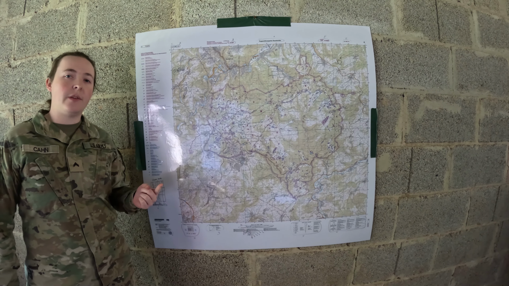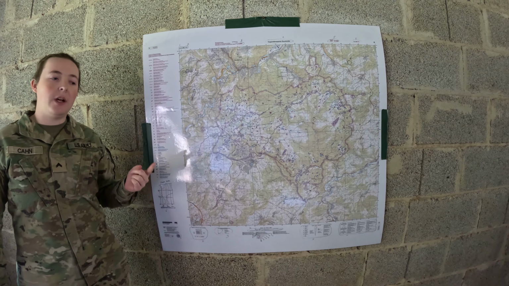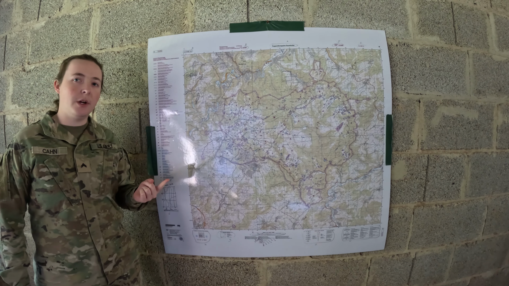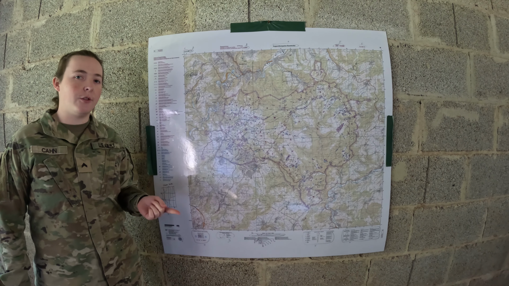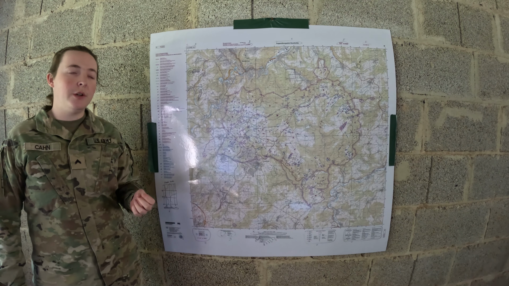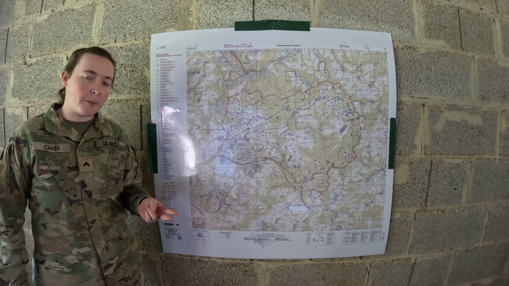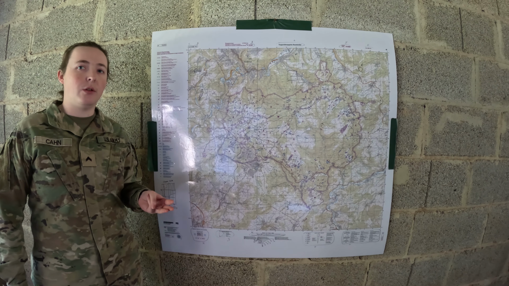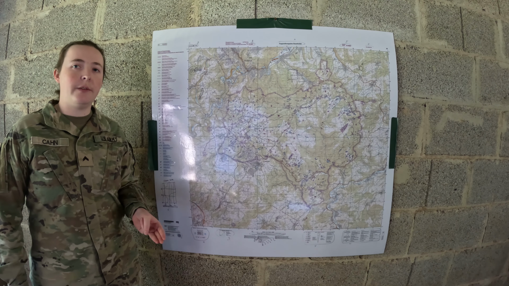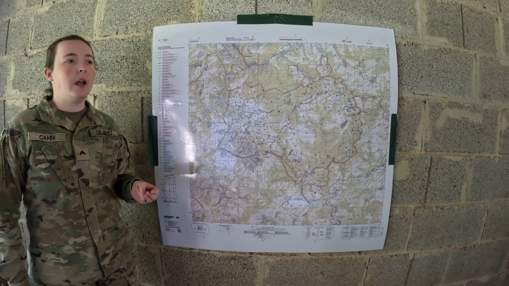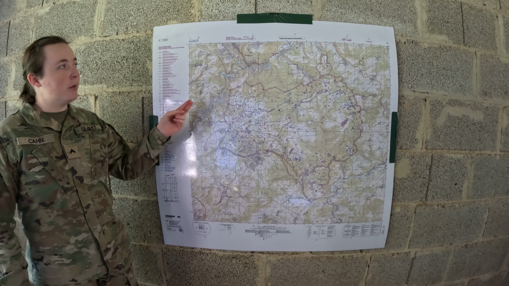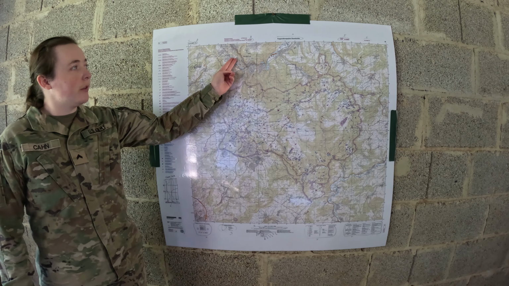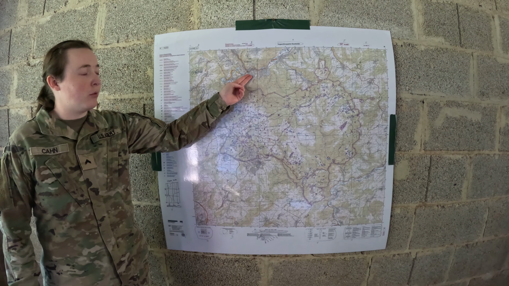Green denotes vegetation, such as dense shrubbery, forests, and orchards. Blue is your water and your water features. Black is specifically man-made cultural features, your surveyed spot elevations, and all labels. You can see an example of all 3 of those up in this section of the map right here.